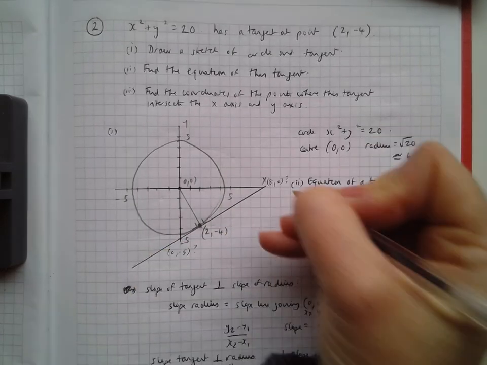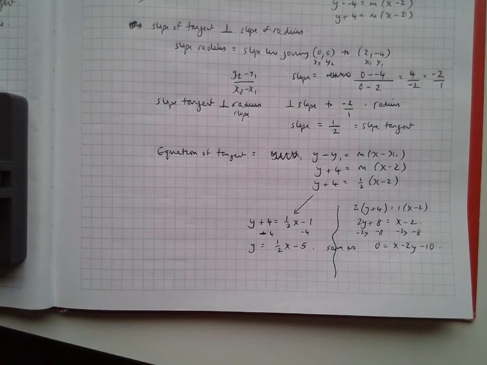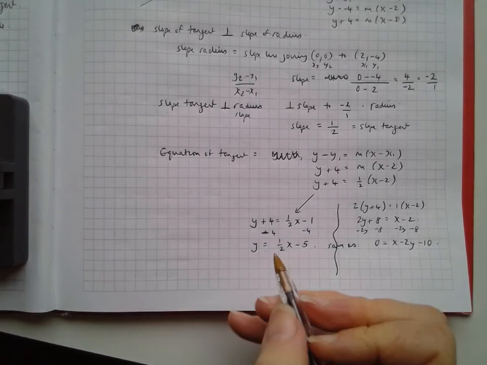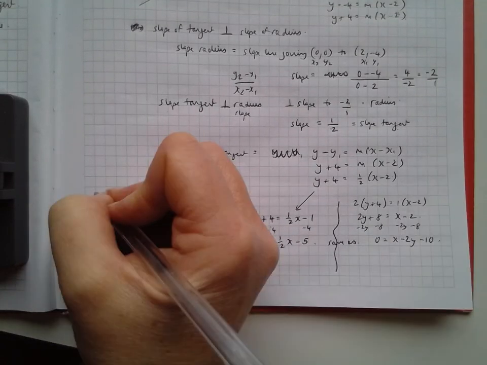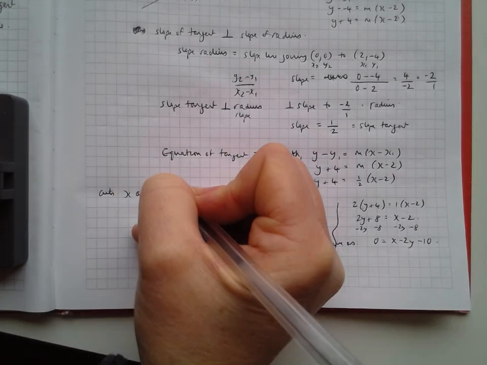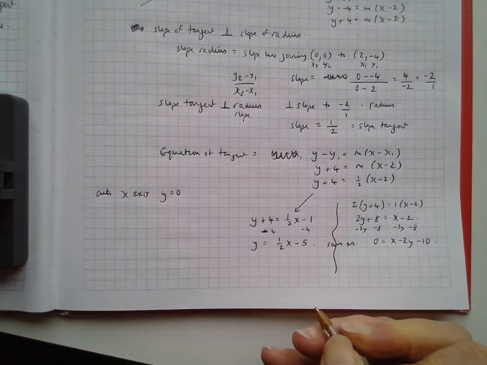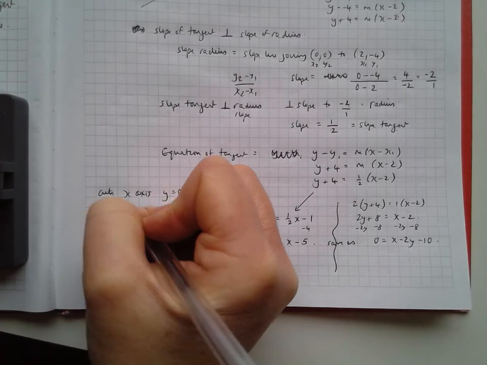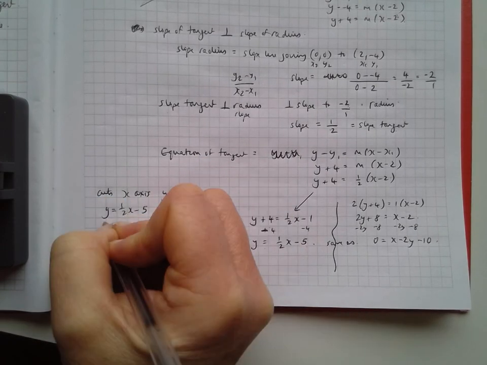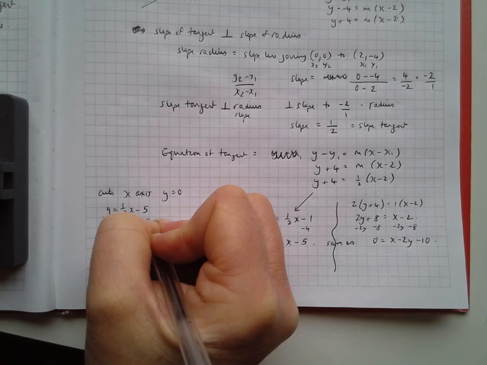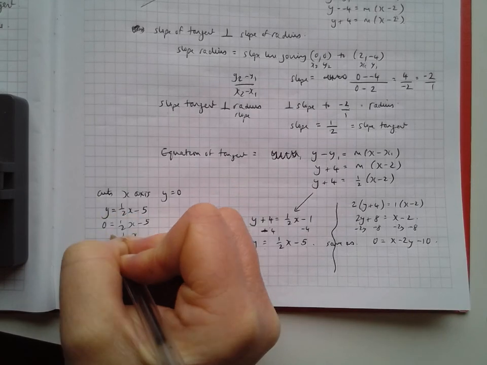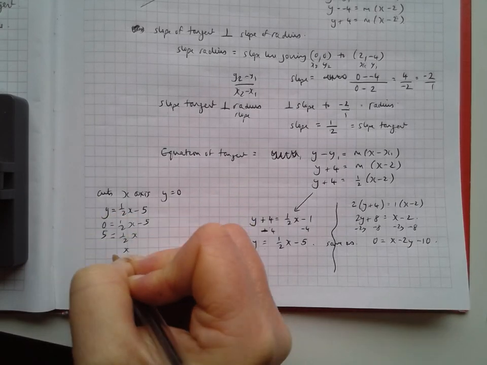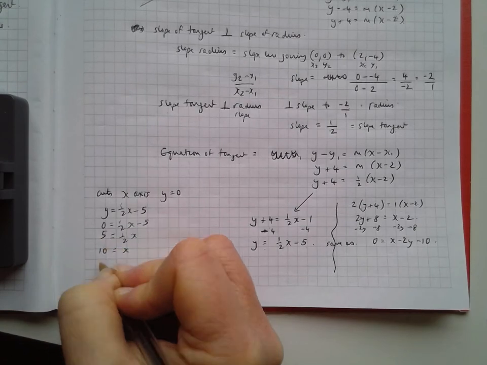So y is equal to a half x minus 5. So where it cuts the x-axis, y is equal to 0. Remember that? So if y is equal to 0, 0 is equal to a half x minus 5. So a half of x is equal to 5. So x is equal to 10. So it cuts the x-axis at 10, 0.